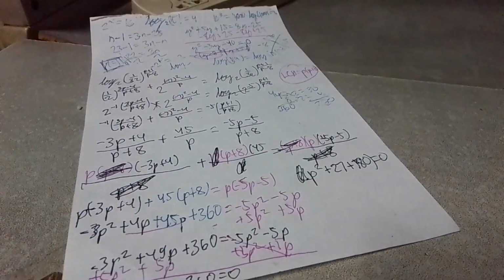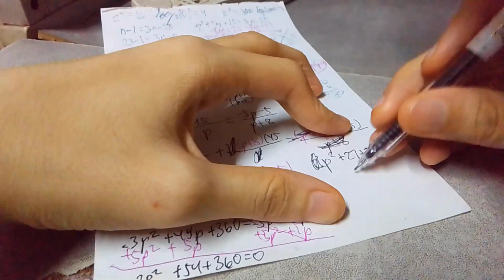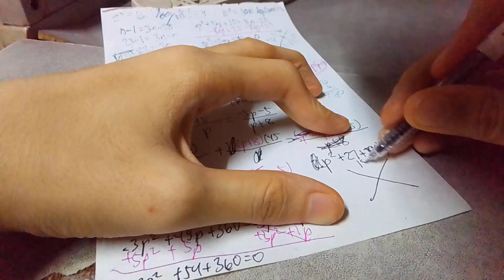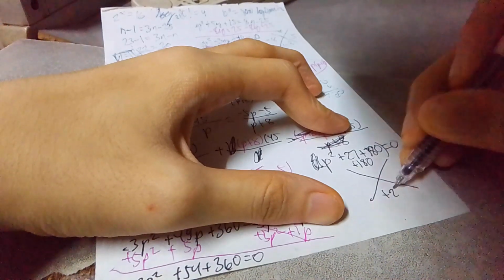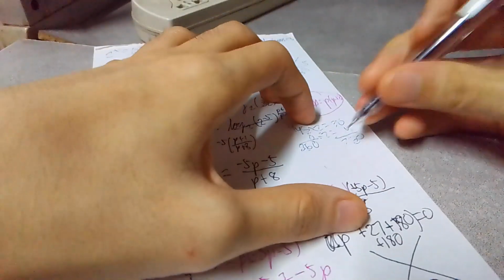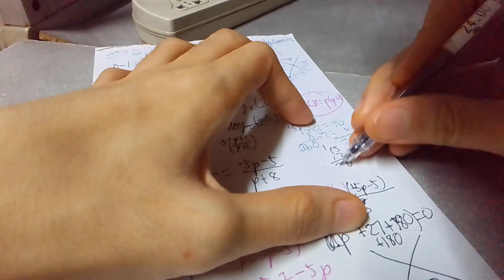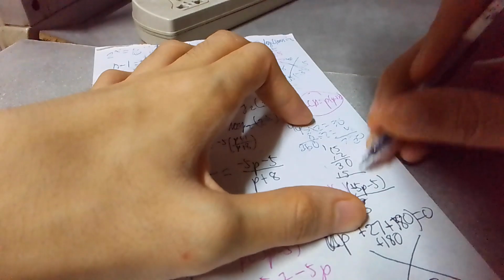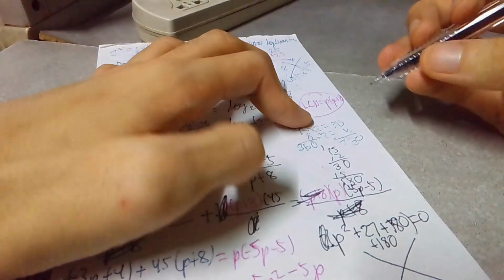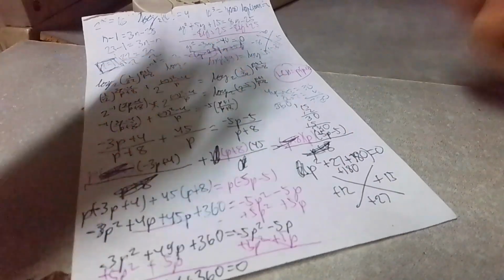Dividing by 2, the 2's cancel. Now we play the factoring game. What two numbers can you multiply together to give you positive 180 and then add to give you 27? What do you think the answer is? 15 and 12. Let's see. 15 times 12 is 180. Correct. So 12 and 15. Add this together.